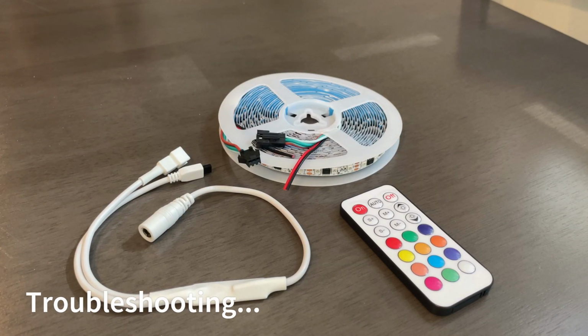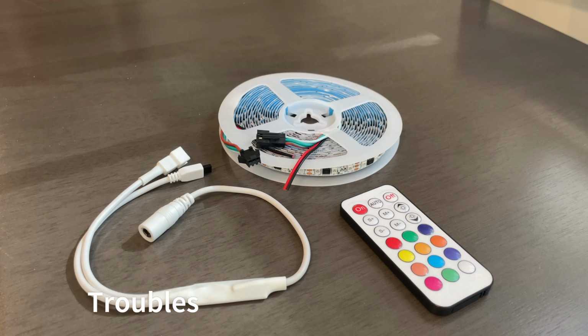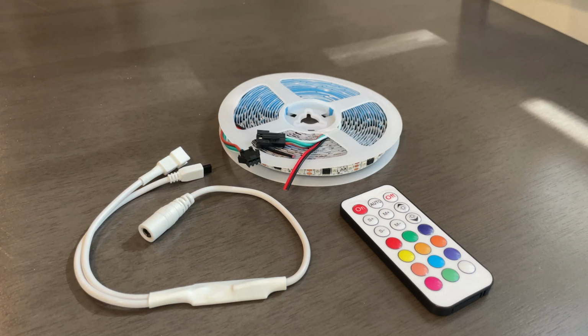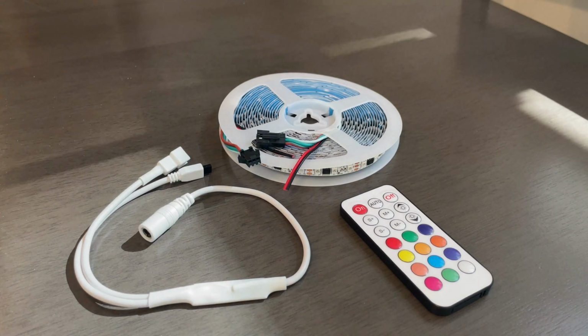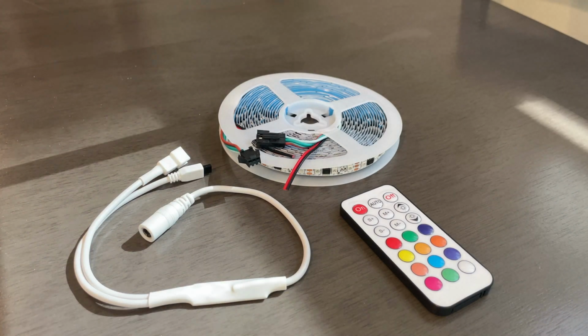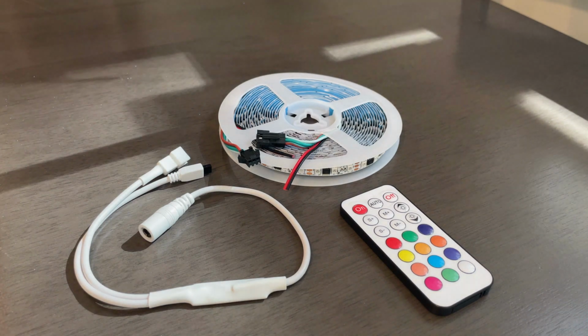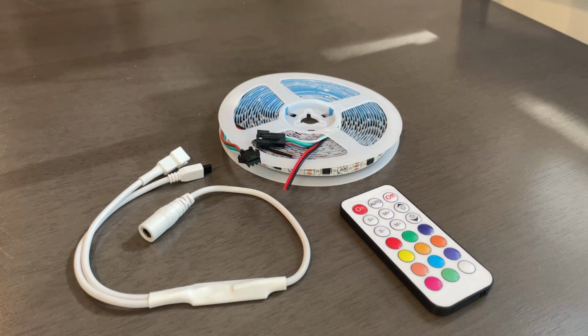A few final talking points. LEDs are known to be a little finicky, to the extent that some electricians are even reluctant to work on projects that involve LED lighting. The issues that come up can sometimes be difficult to diagnose, and many LED projects will involve some degree of trial and error, so do be prepared for this.